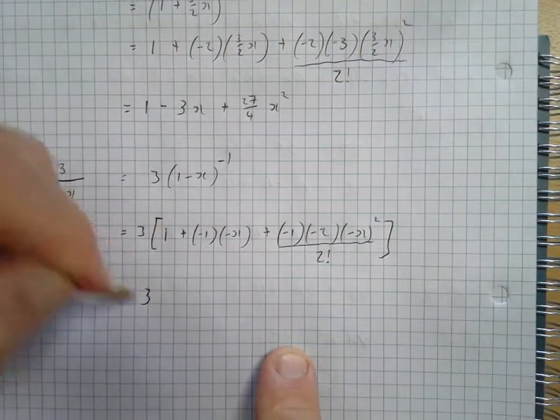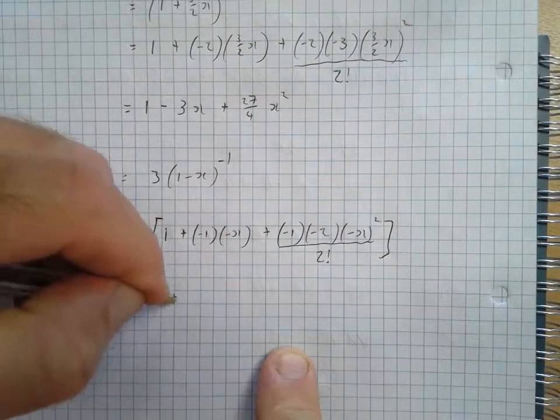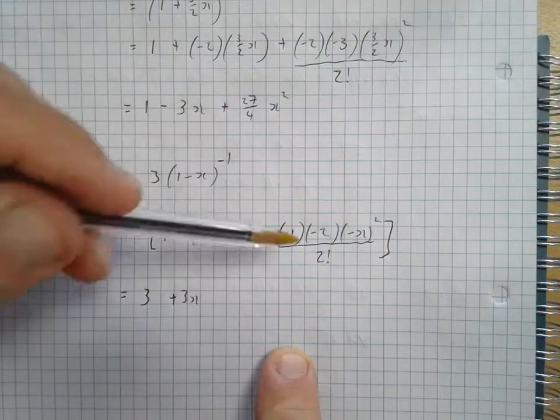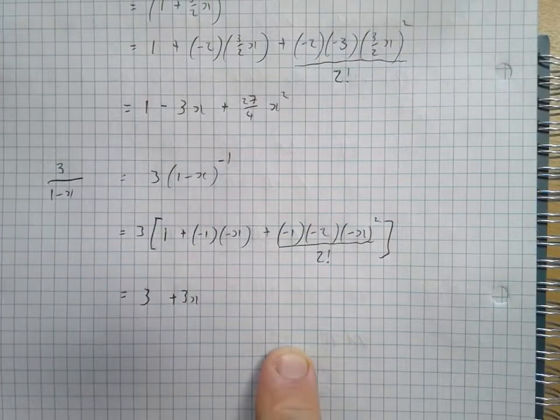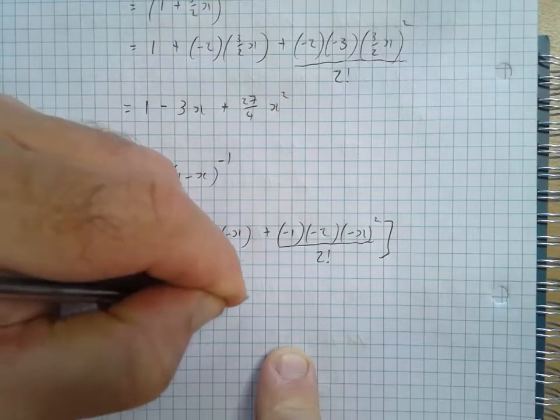First term therefore is going to be 3, minus 1 times minus x is going to be plus, so it's plus 3x, minus times a minus squared, again that's going to be a plus, all drops out as plus 3x squared.